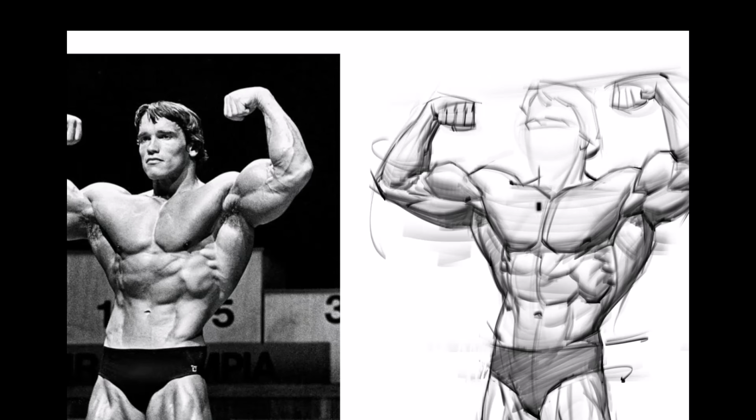I'm getting my glabella in between his eyes. And now I'm just blocking out his nose.